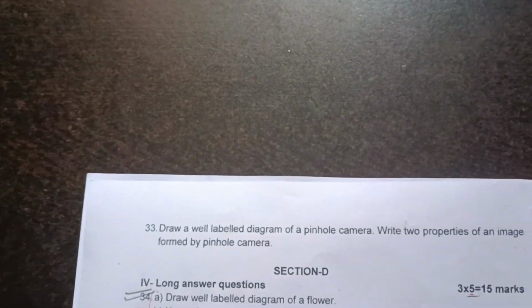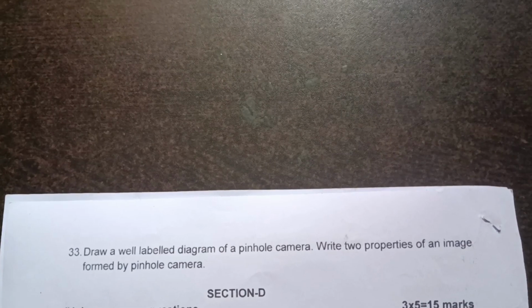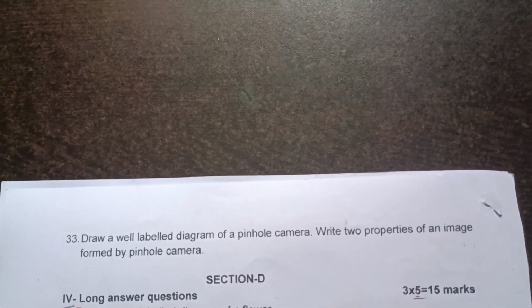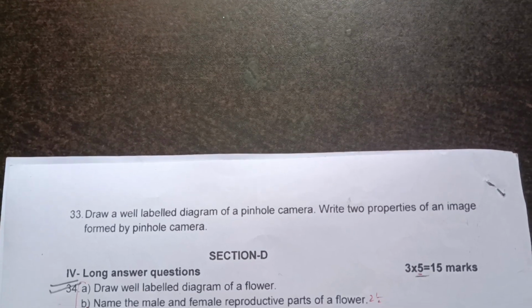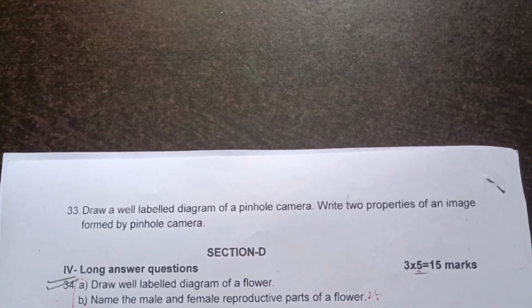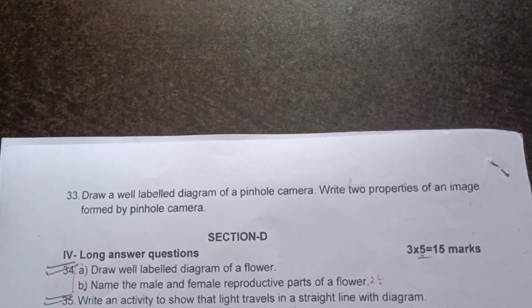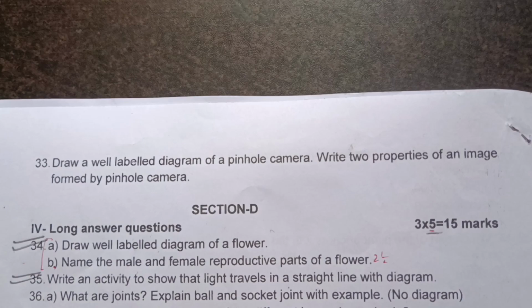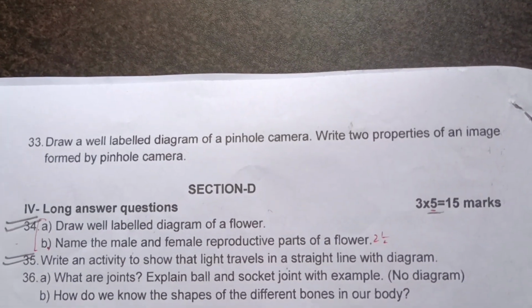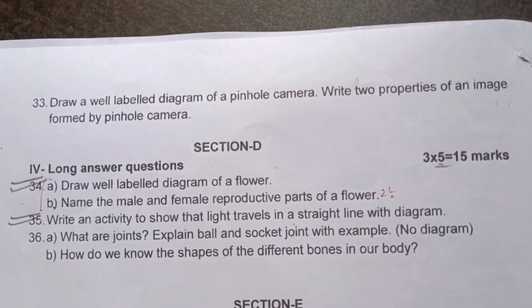Next, draw a well-labeled diagram of a pinhole camera. Write 2 properties of an image formed by pinhole camera. Now section D, 3 marks each, 5 questions. Draw a well-labeled diagram of a flower. Name the male and female reproductive parts of a flower. Write an activity to show that light travels in a straight line with diagram. What are joints? Explain ball and socket joint with example. How do we know the shape of the different bones in our body?